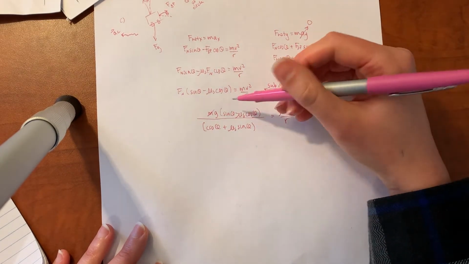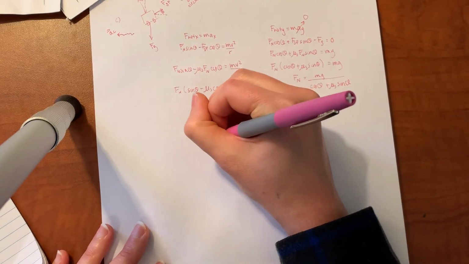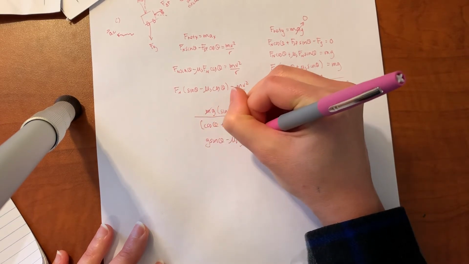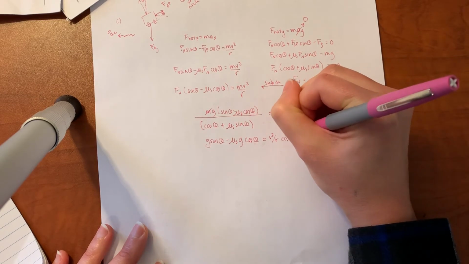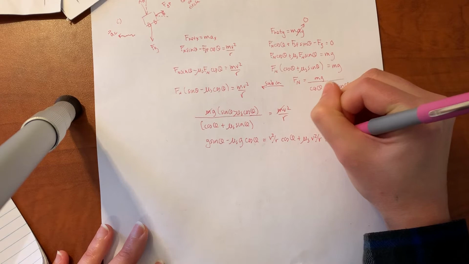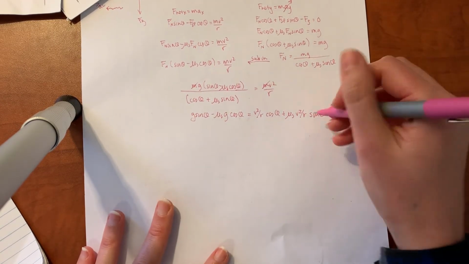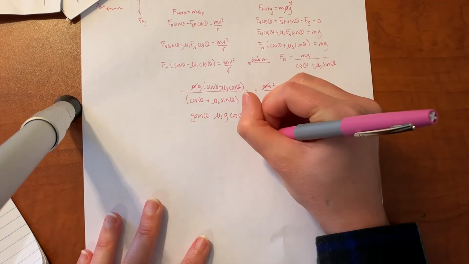Sorry in advance. So canceling out some m's again, distributing some things. g sine theta subtract mu s g cos theta equals v squared over r cos theta plus mu s v squared over r sine theta. Rearranging some mu s's together. I'm going to put those on the right-hand side this time to mix things up.